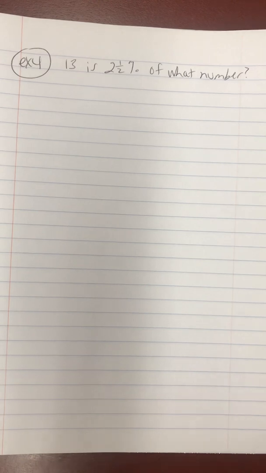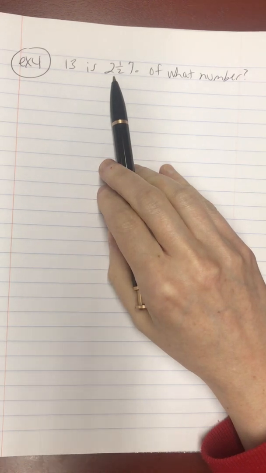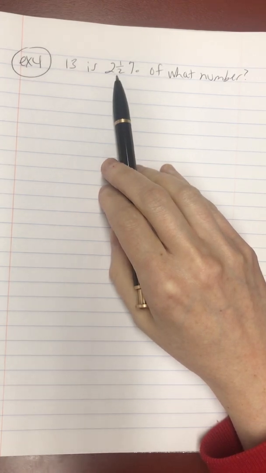All right, so there's a few options here for what you may want to do. Some people look at this 2.5% and say, well, 2.5 is kind of an easy number to translate into a decimal, so I'm just going to rewrite this as 2.5.